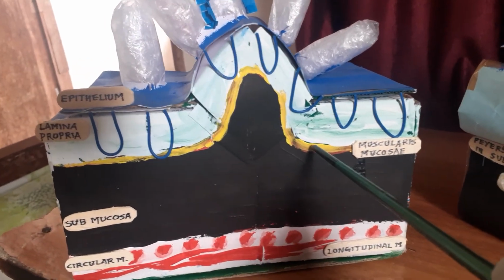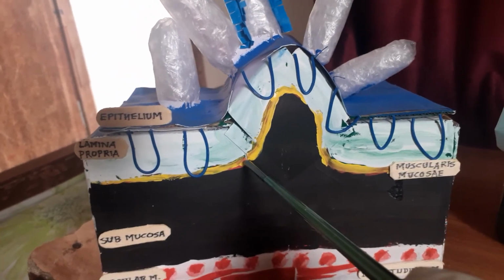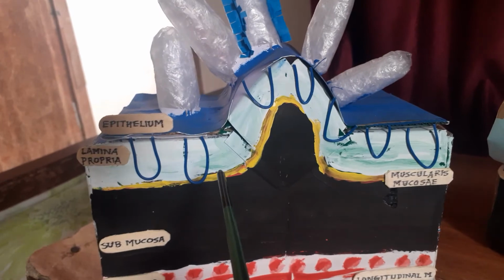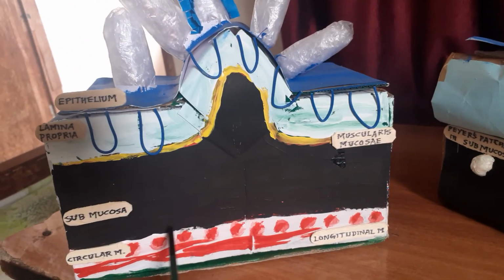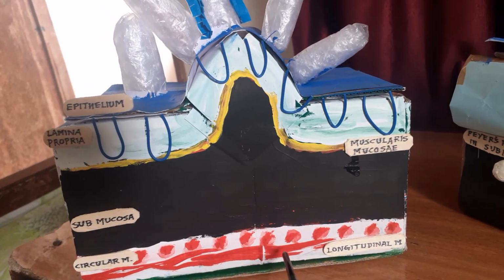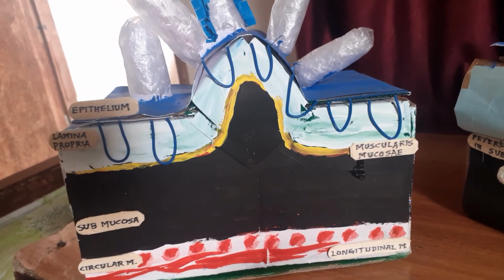And in yellow color, this is the muscularis mucosae, which is not perforated in this case. What we saw in the duodenum is perforated, but in the jejunum and the ileum, it is not perforated. And this black one is the submucosa, and then circular muscles and the outer longitudinal muscle. This green one is the serosal layer.